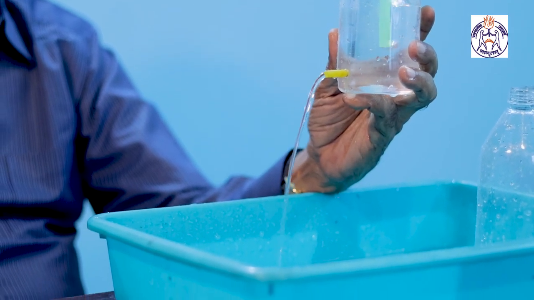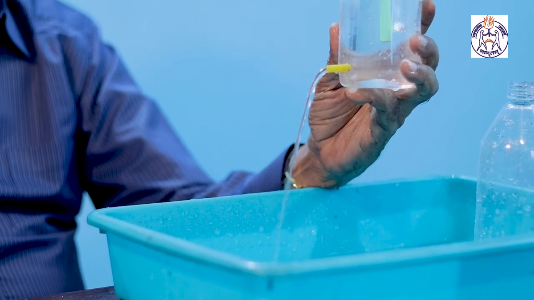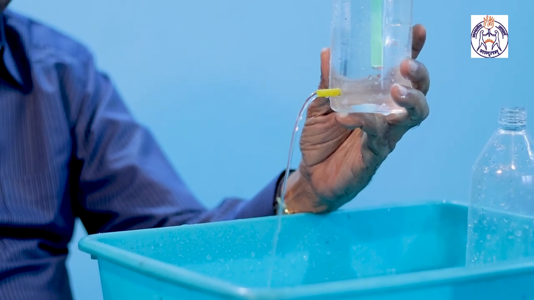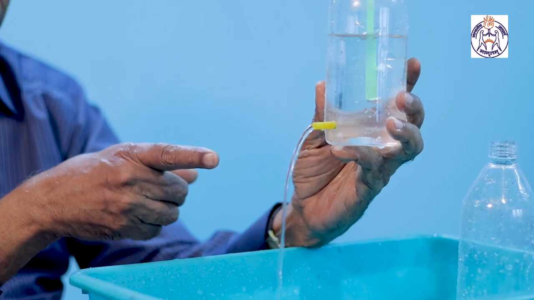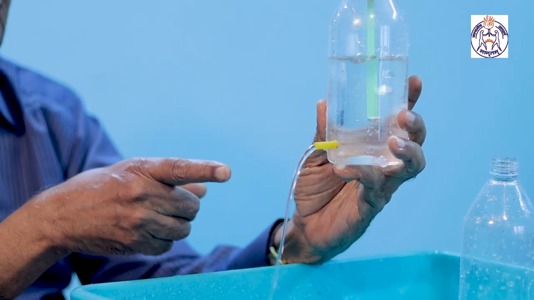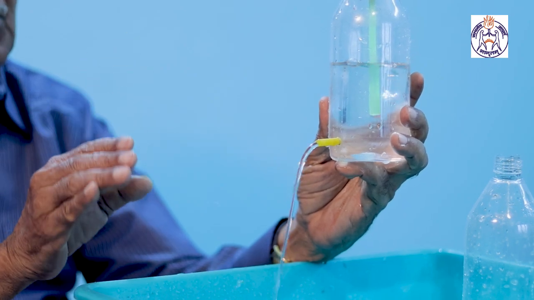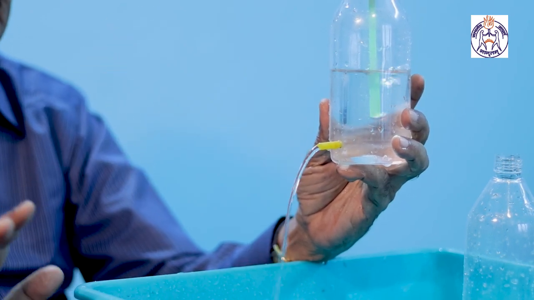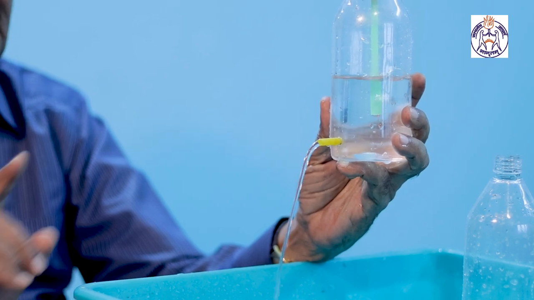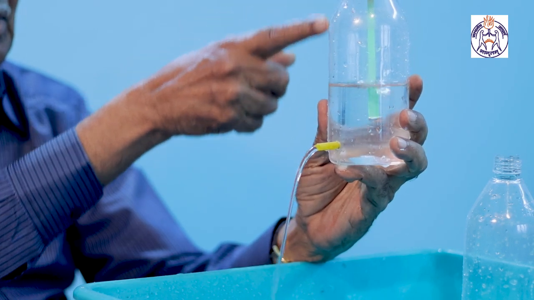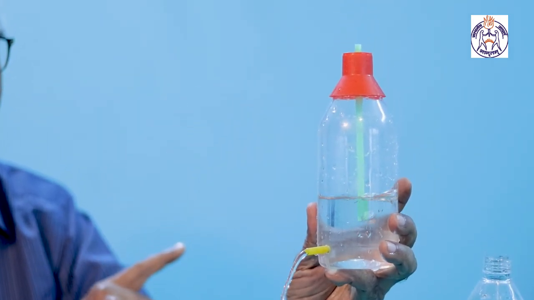It is not changing at all. Isn't it? Why is it not changing at all? You see, it is a constant flow. That means it is not changing its flow. Constantly it is giving the same amount of water per unit time. The only difference is that this one doesn't have a longer tube, but this has a longer tube.